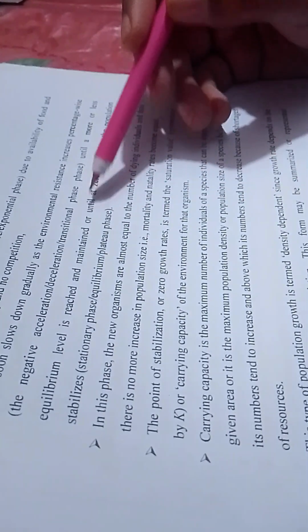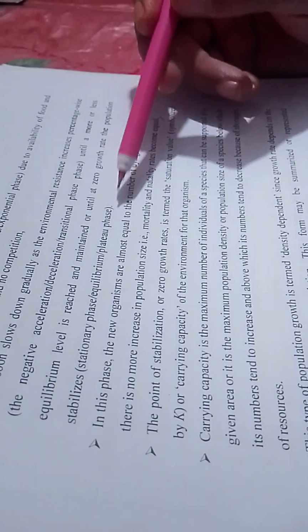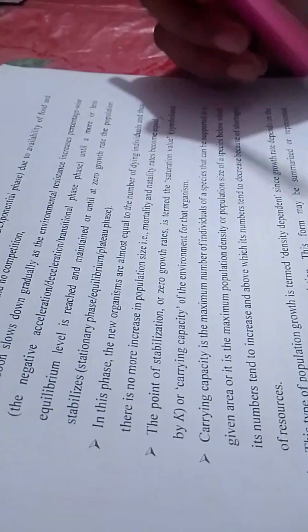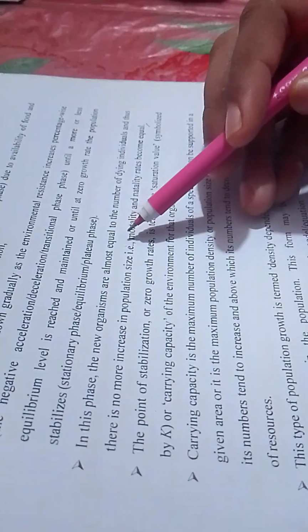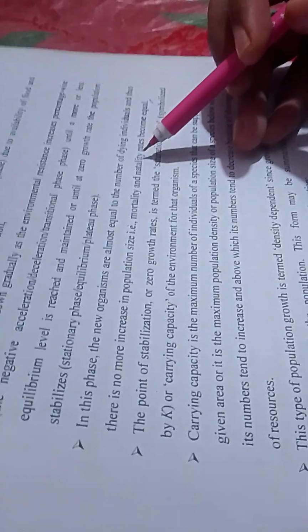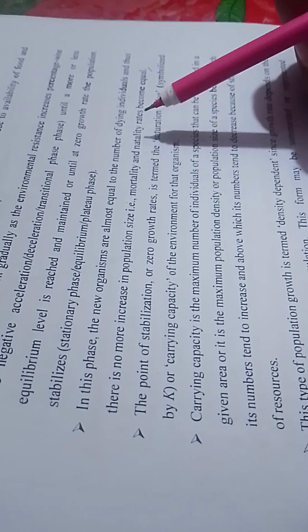deceleration or transitional phase until a more or less equilibrium level is reached and maintained, or until at zero growth rate the population stabilizes. Stationary phase, equilibrium phase. In this phase, the new organisms are almost equal to the number of dying individuals, and thus there is no more increase in population size. Mortality and natality rate become equal.